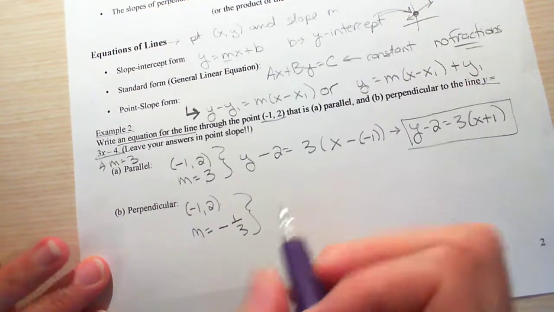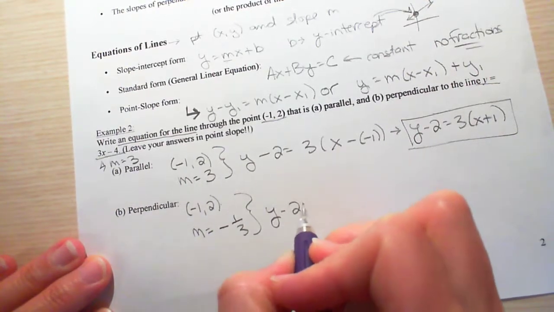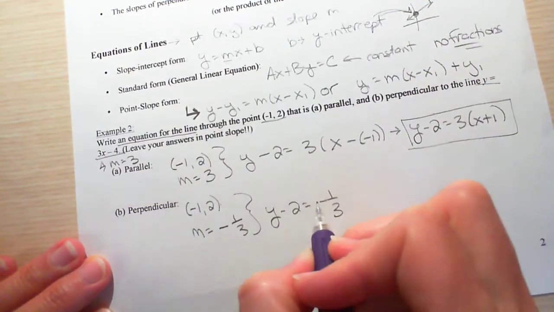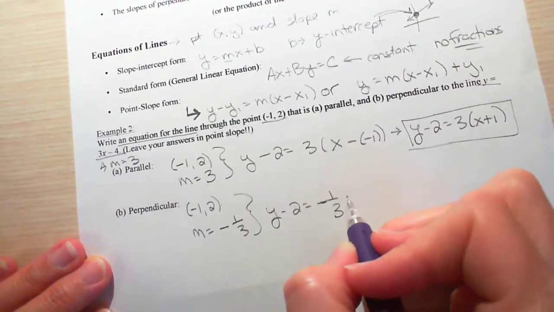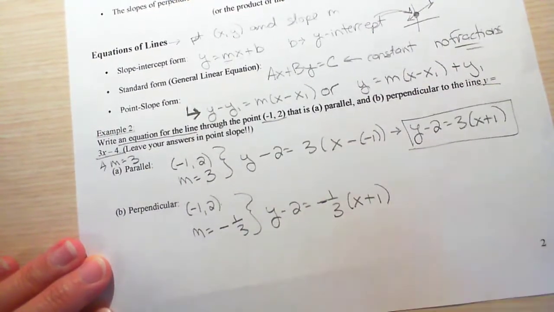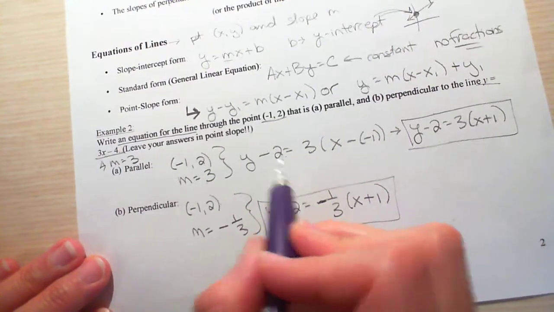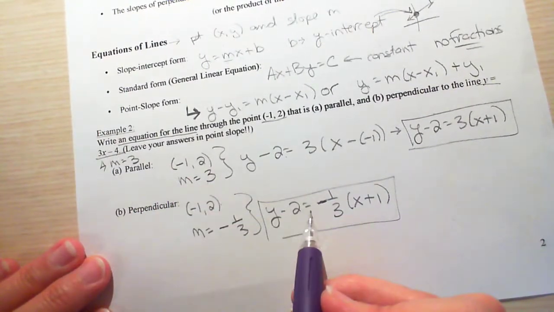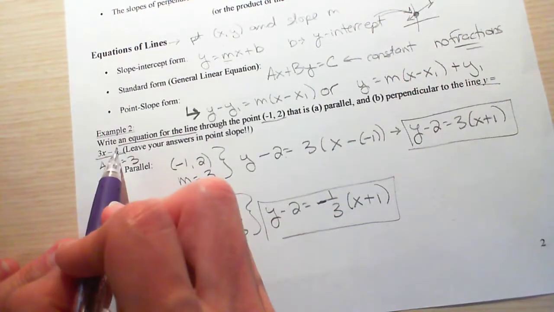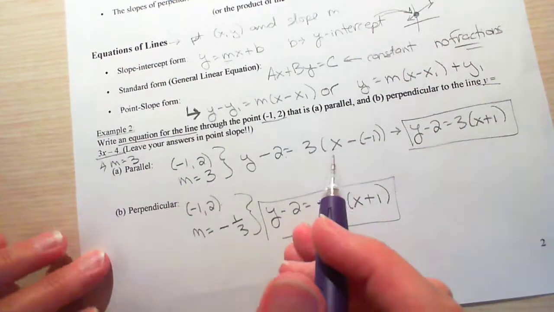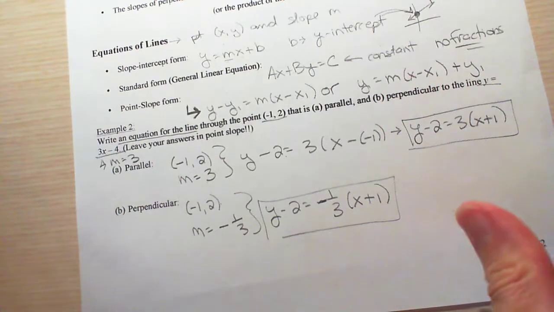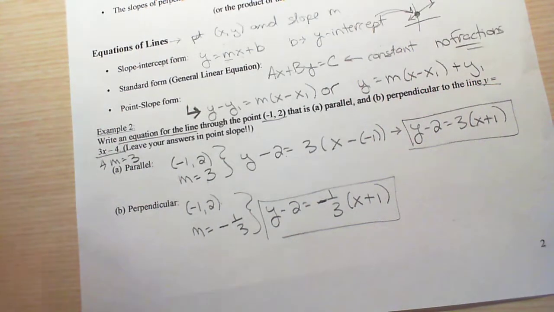So opposite reciprocals. So it's going to look basically the same till I get to this part where I put in my slope. Okay? So this line and this line are parallel. This line and this line are perpendicular. That is it for 1-1. I guess I'll do 1-2 in another video.